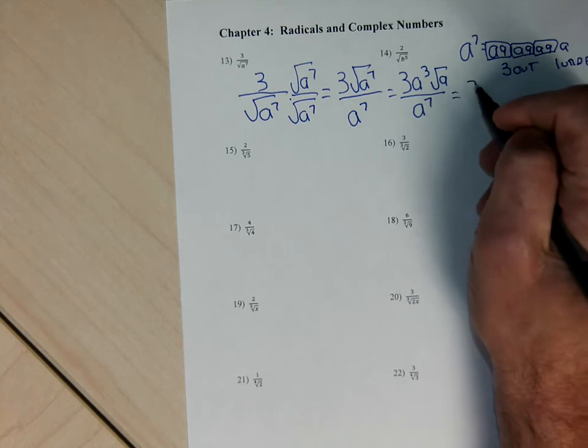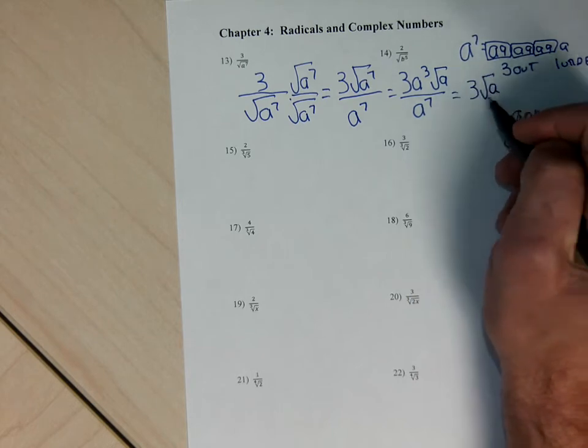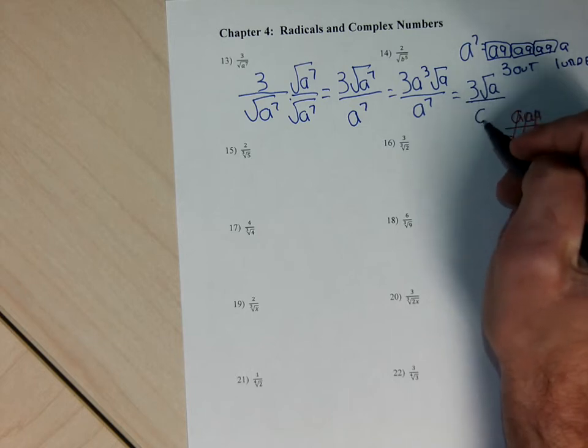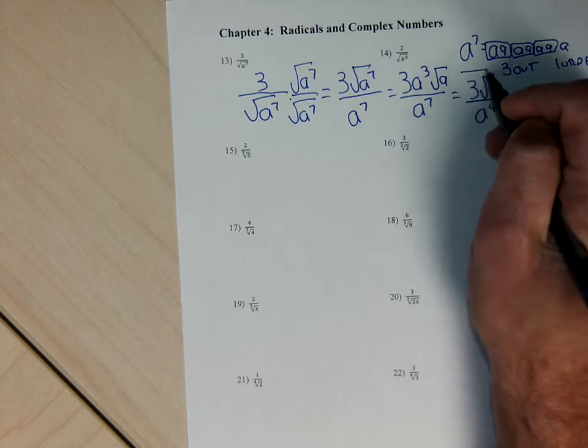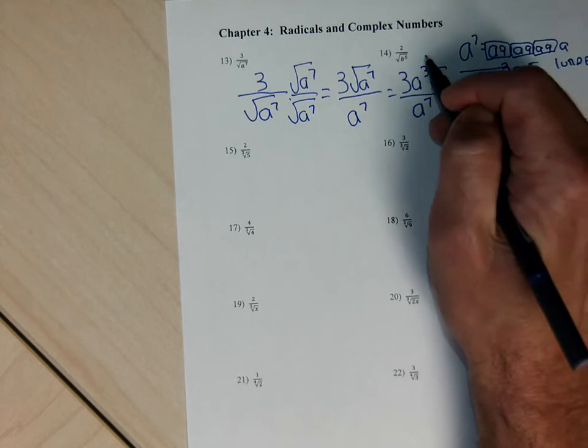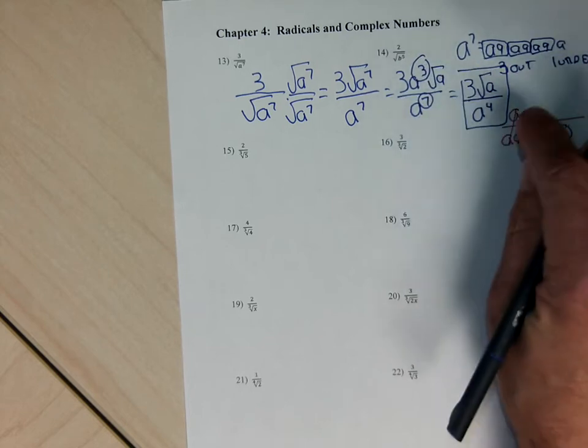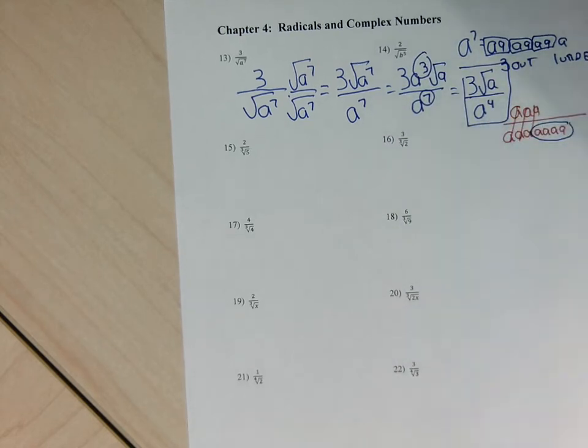So for my answer, the a cubed in the numerator cancels completely. The a under the radical remains. And in the denominator, I'm going to get an a to the 4th. I could have just subtracted the exponent, 7 minus 3, to get that a to the 4th rather than doing everything that I did.